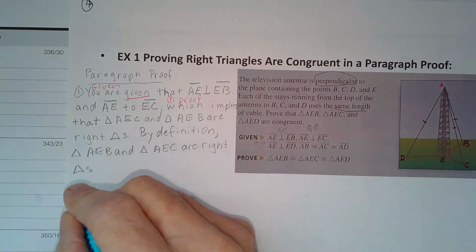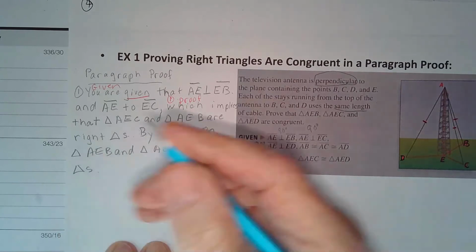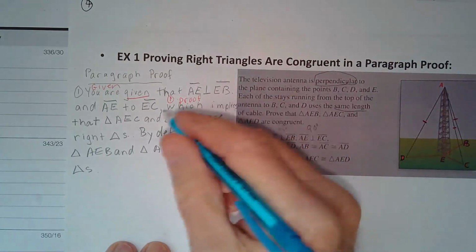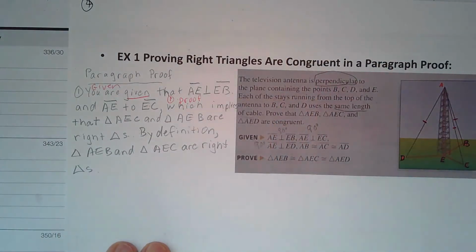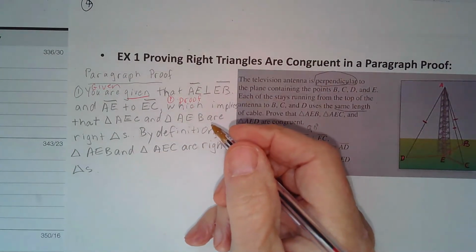Okay, so now you've got the proof, the full proof.